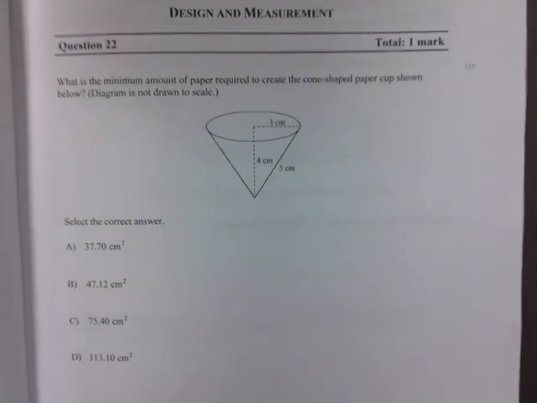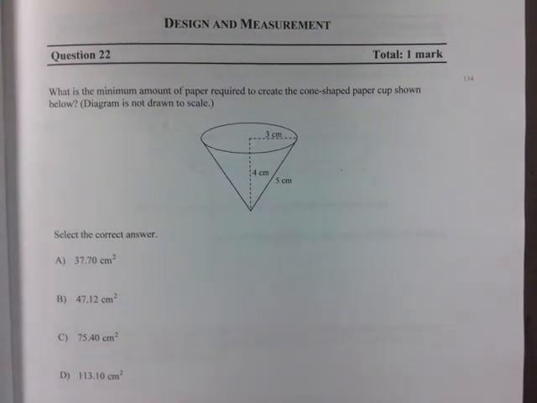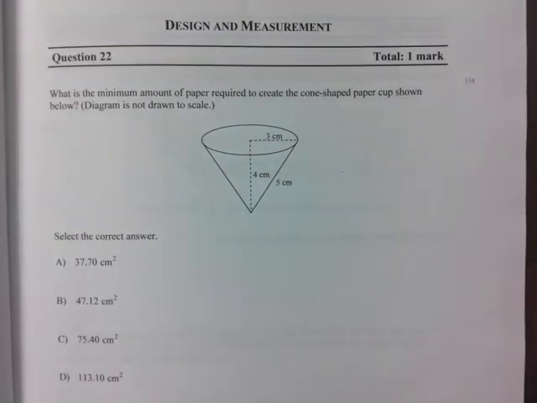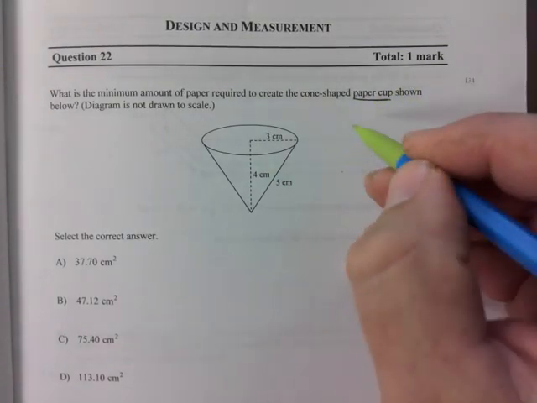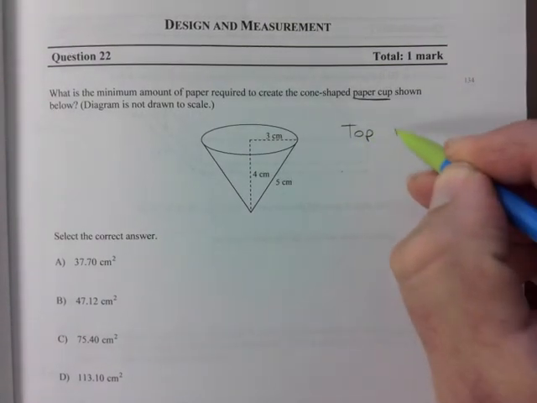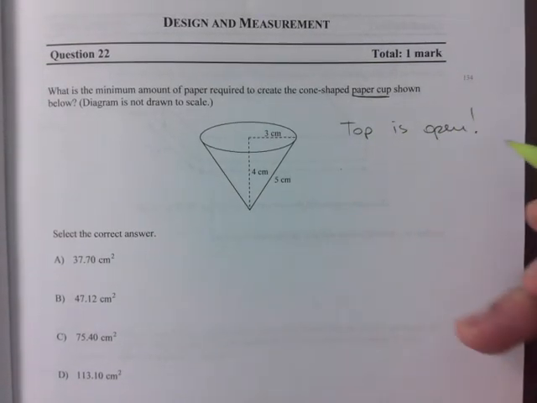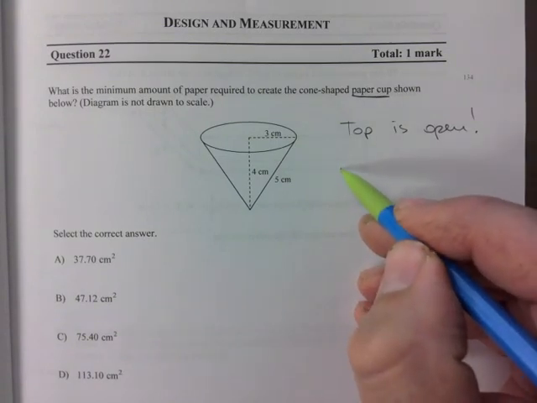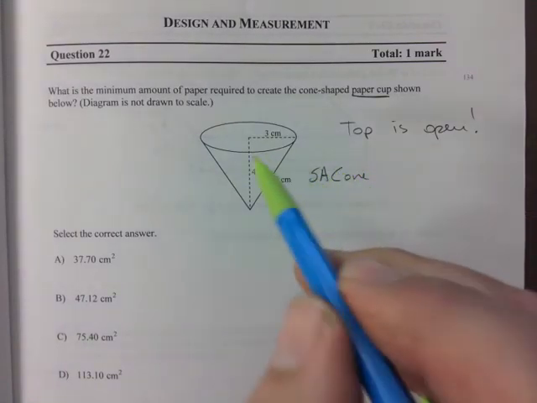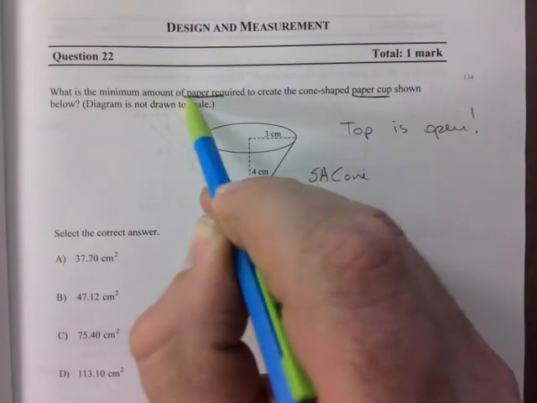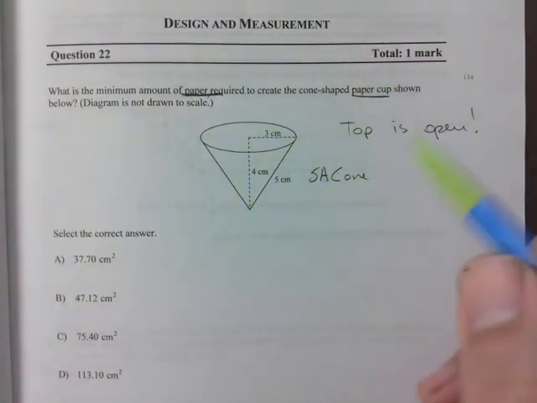Design and measurement. What is the minimum amount of paper required to create the cone-shaped paper cup shown below? Diagram is not drawn to scale. First of all, read carefully. It's a cup. So the top is open. Okay? So for a cone, the surface area of a cone, we also know we need surface area because it's the paper required. It's what wraps around it.